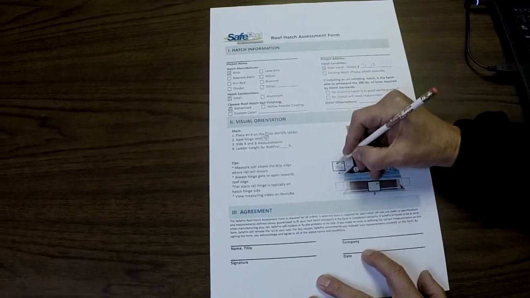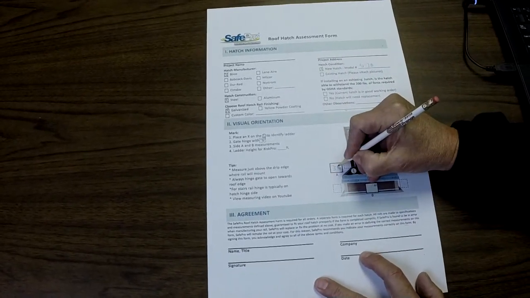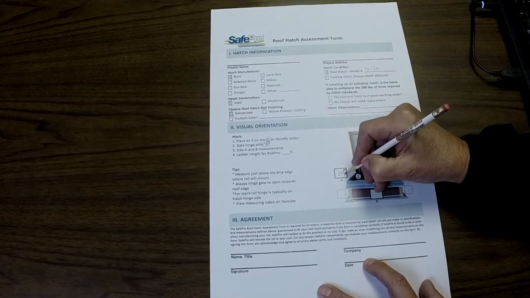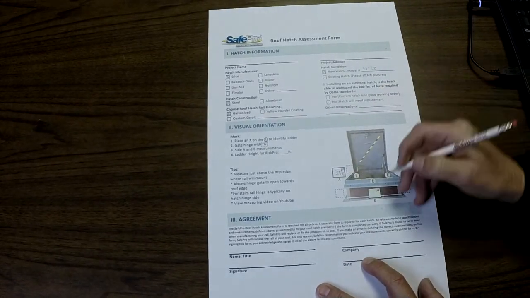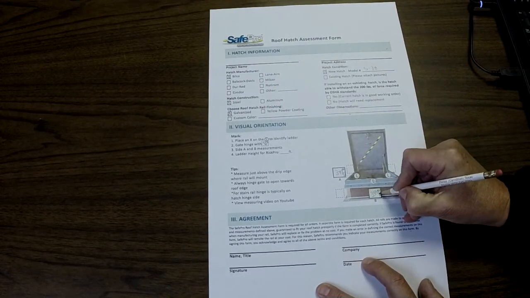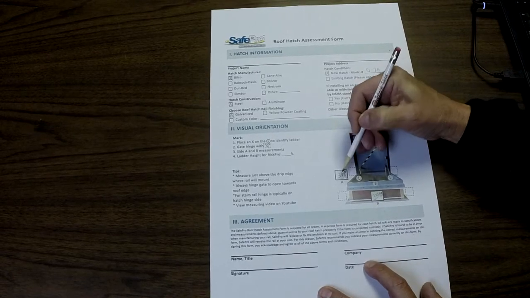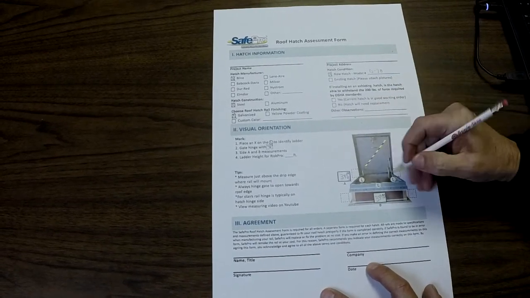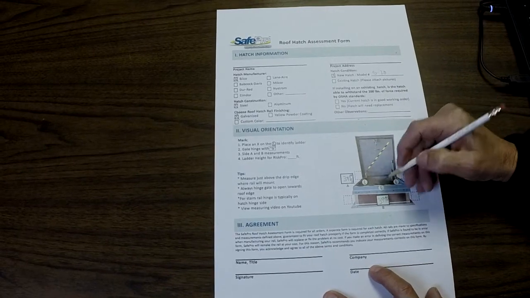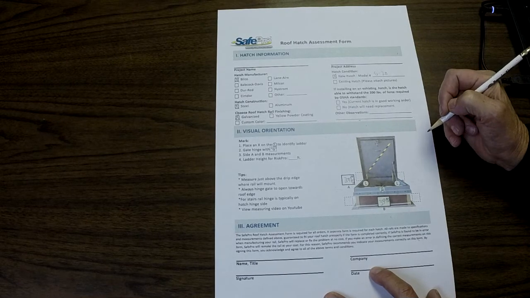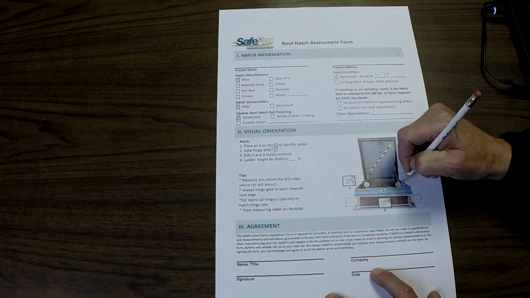First, identify the dimensions of the hatch. We showed you previously how to measure the hatch, and in this area we want you to put those actual dimensions in this location. For an S20, outside lip dimensions are 39 3/4 by 33 1/4. Next, identify where the ladder is located. If the ladder is on the front, identify with an X where the ladder is located. If it's on the side, put an X on those locations.